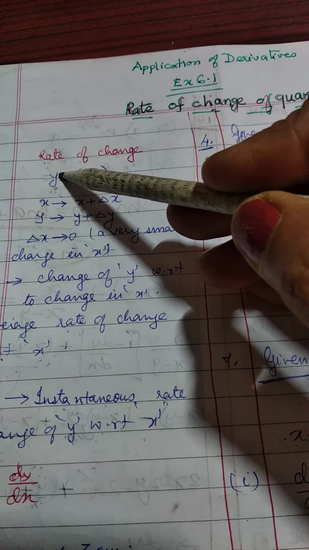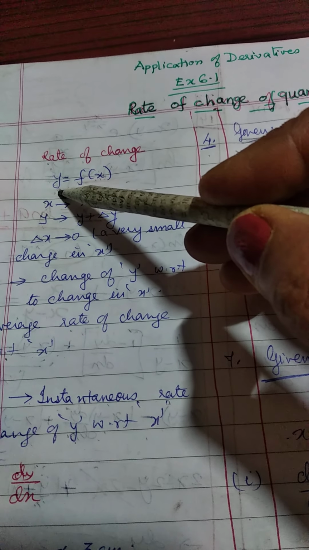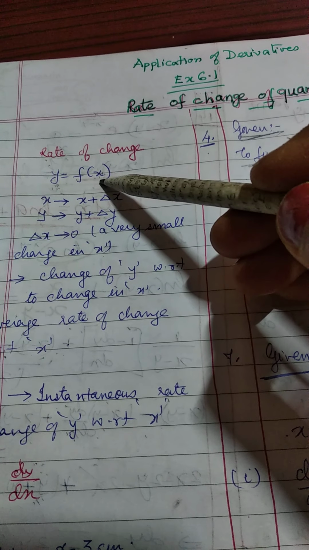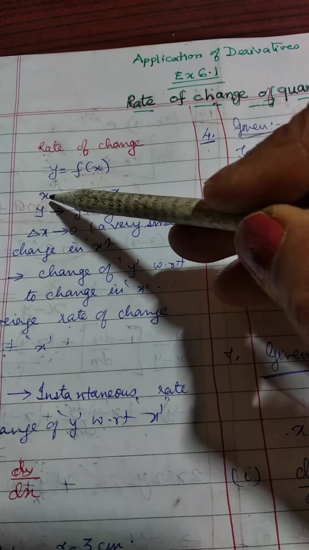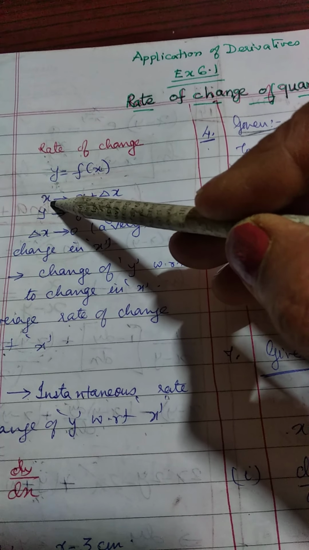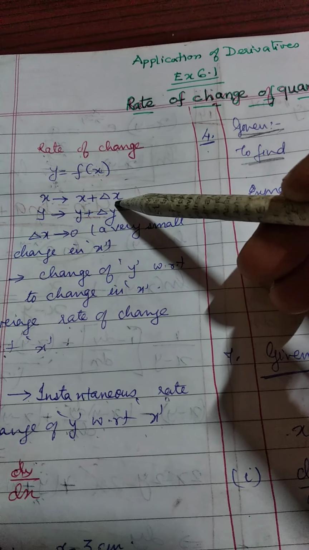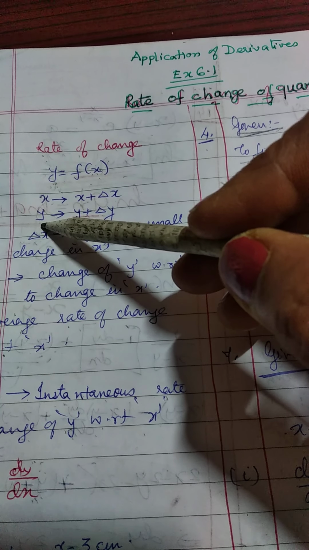So we have change of one quantity, dependent quantity, with respect to the change in the independent quantity. The independent variable is x. So x changes to x plus del x. We find that there is a corresponding change in y.